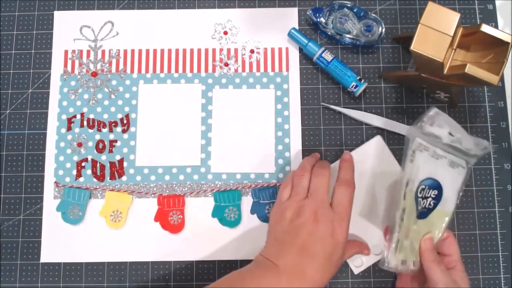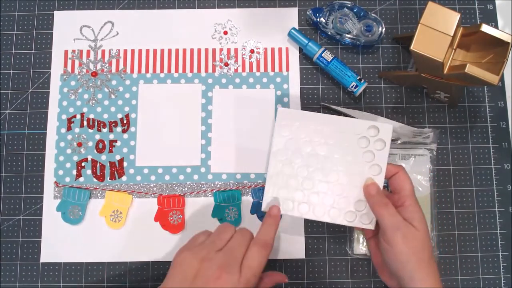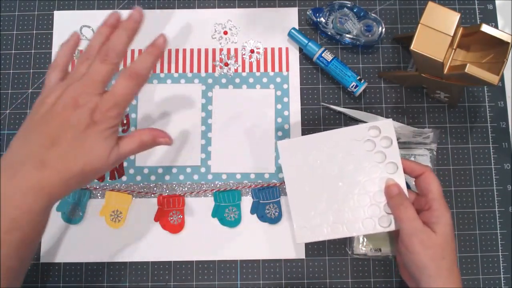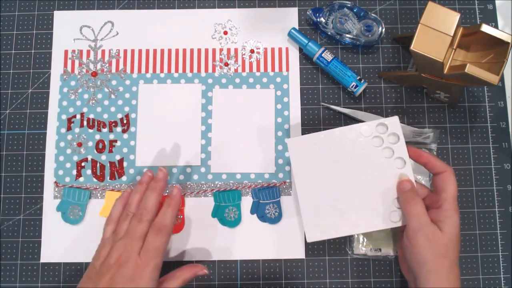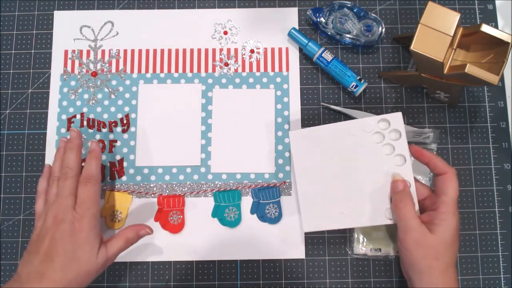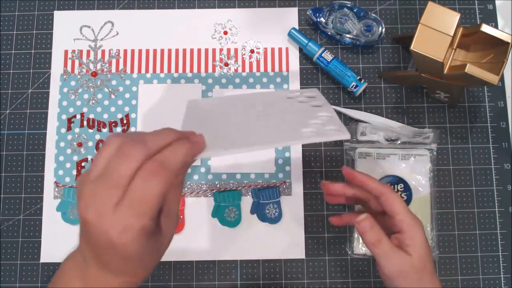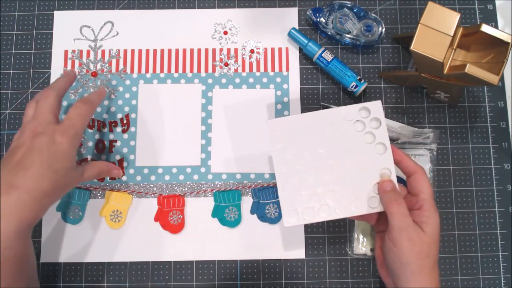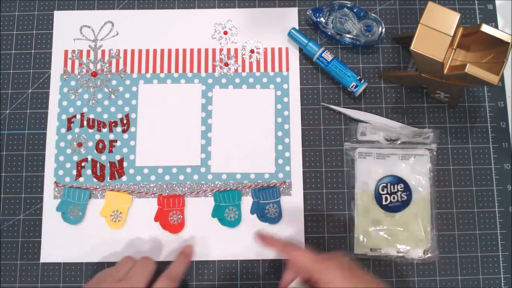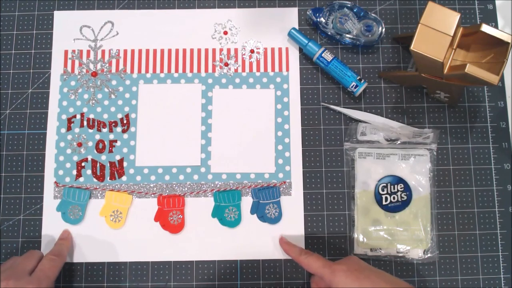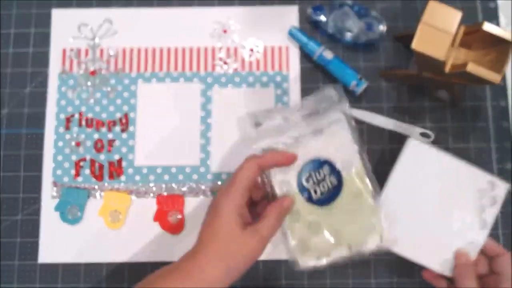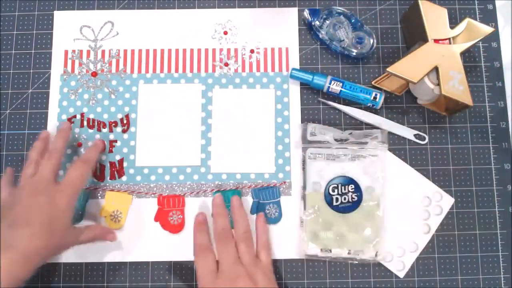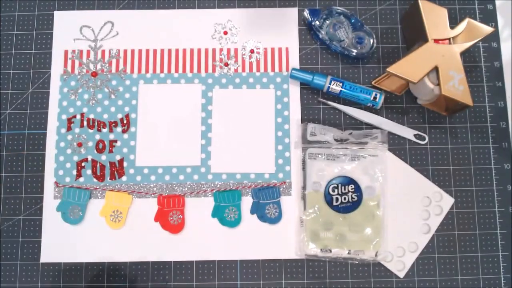So I often have this in my stash, and then I like to have a little dimension on my layout. Not a whole lot. I'm not building it up too much because I still want to get it in my protective cover for my scrapbook, but I will use just some foam pop dots and pop up different elements. Sometimes I'll pop up a title, or I'll pop up some embellishments like we do here with the mittens on the layout. But this is kind of my go-to tools that I use to adhere my different Cricut cuts when I'm making scrapbook layouts.